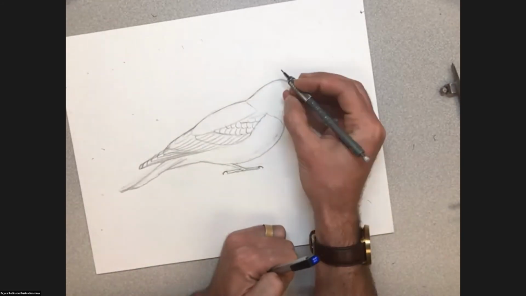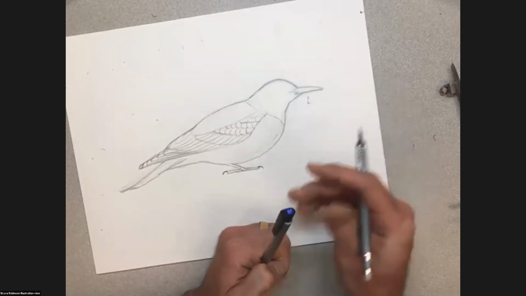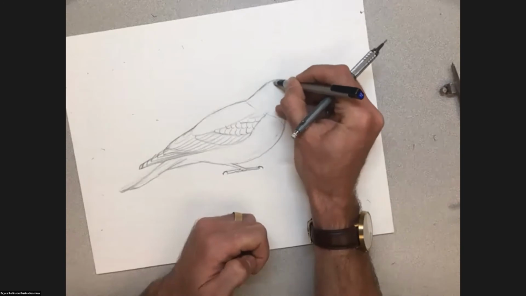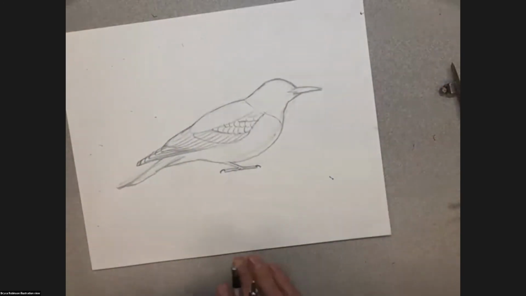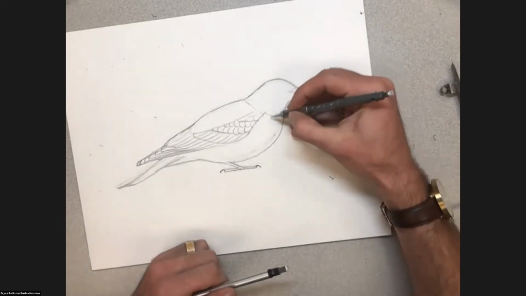I think my head shape is a little off. Something about the head is bothering me. I might try and change it a little bit. The feet also.